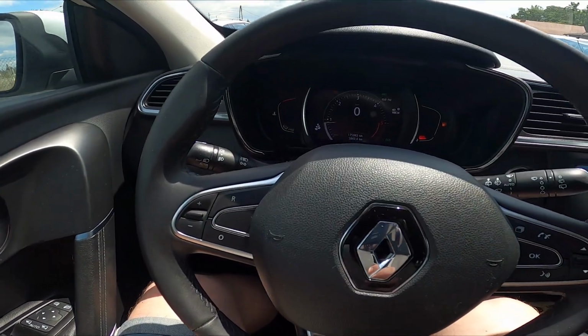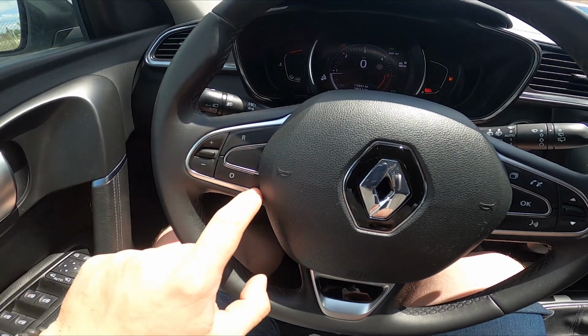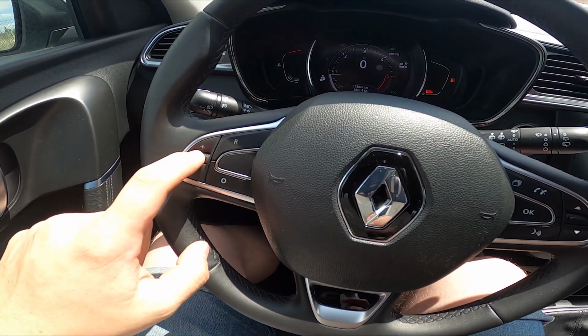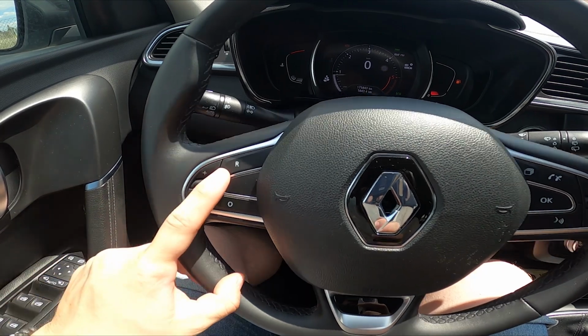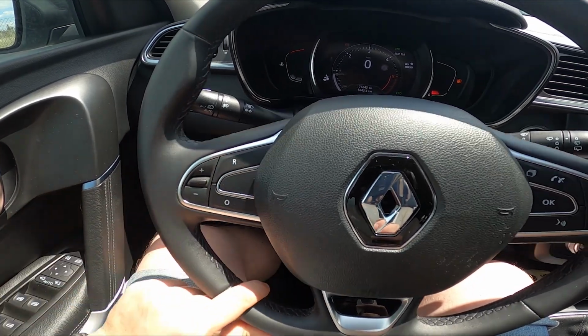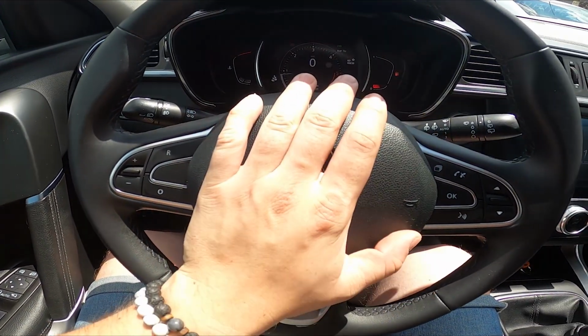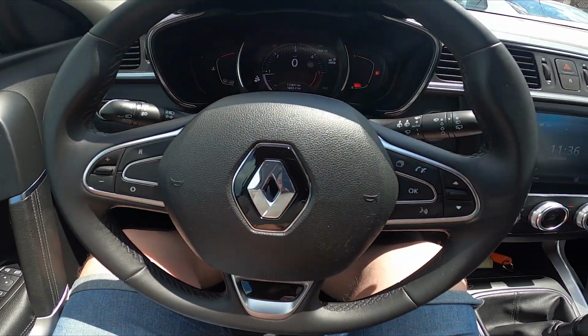In the beginning, take a look at the left side of the steering wheel. Right here we've got this panel. Thanks to this panel we can manage cruise control and speed limiter. We can increase the speed, decrease the speed, pause and reset. Of course, when you press right here you will use horn.